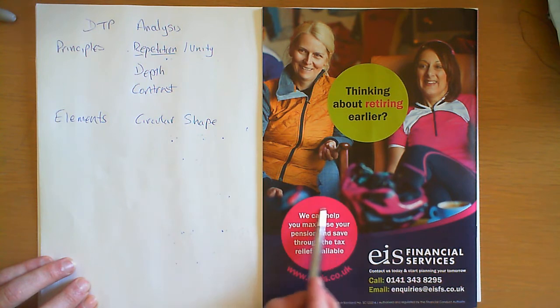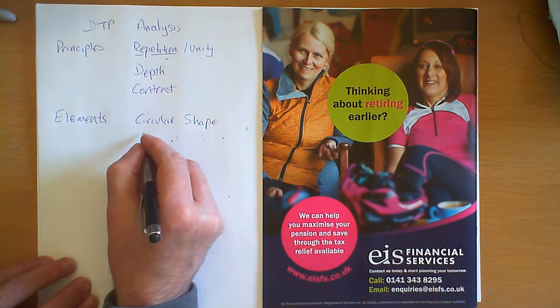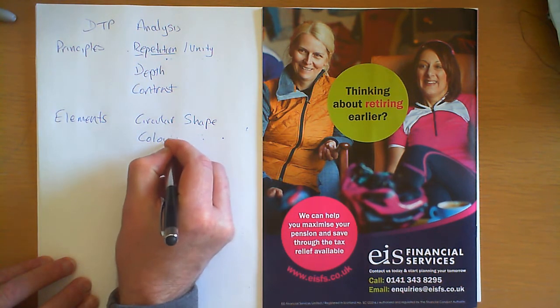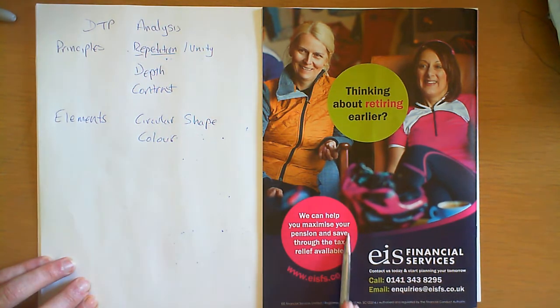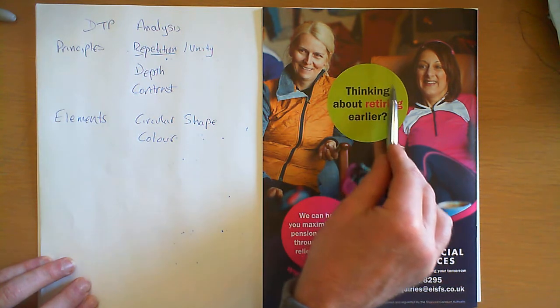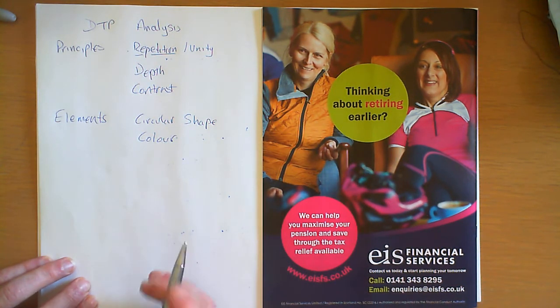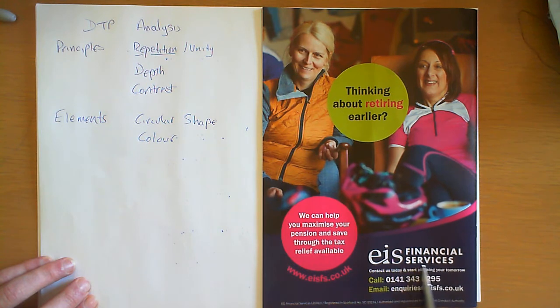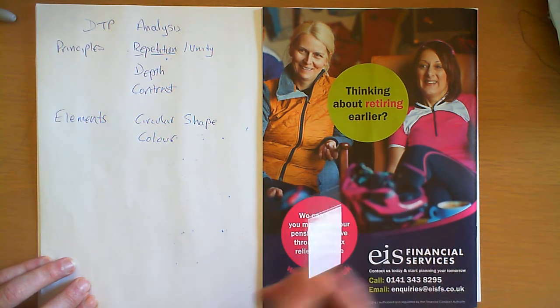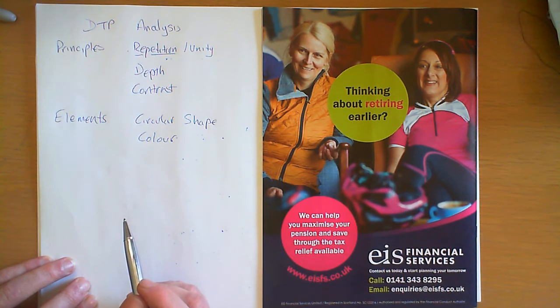This shape here has got the colour in it, so there's another one of our elements, is colour. In this case, the colour is used as part of our unity and repetition. In this colour here, they've chosen a green colour because green tends to indicate safety or lack of risk. So if it's financial services, you don't want your money to be at risk, therefore they use green, which indicates that it's low risk.